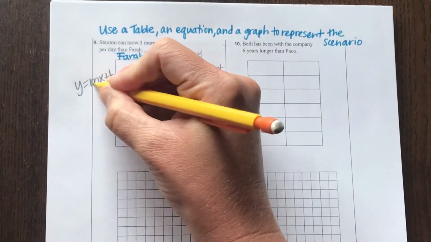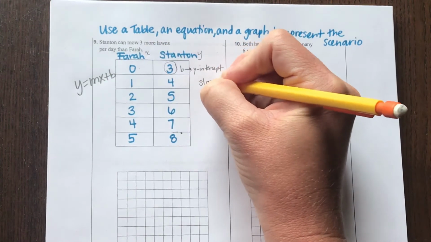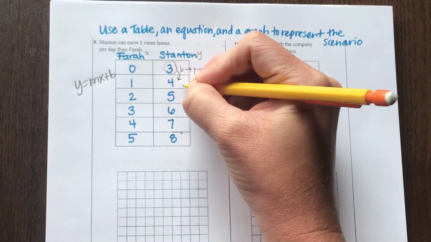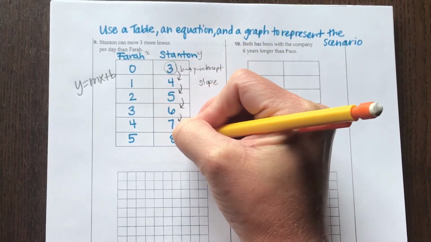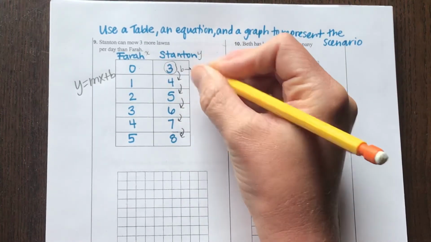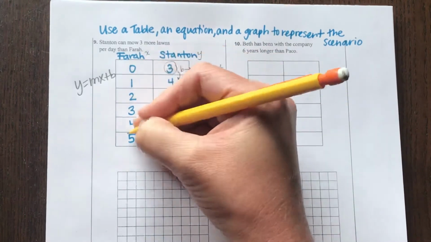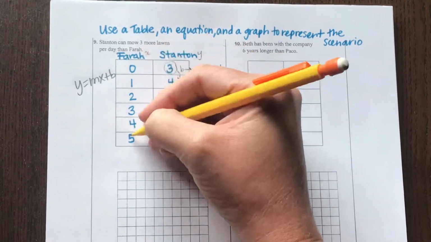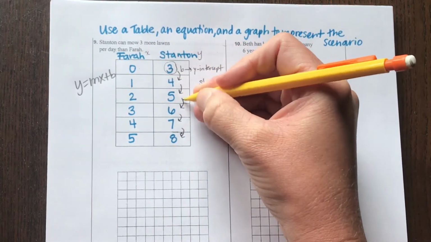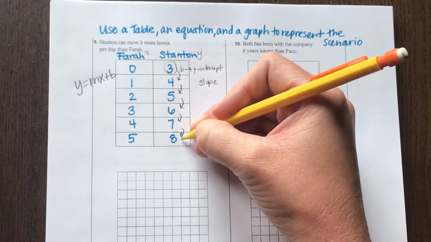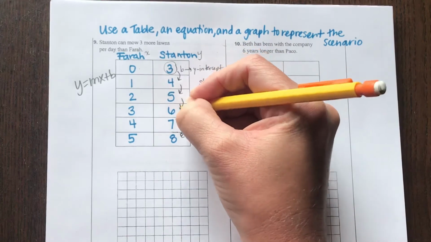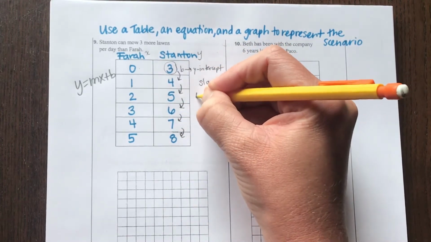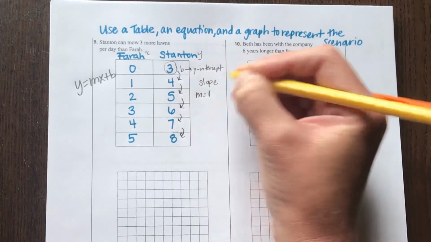Now my m, my slope, is how much my table is going up. It's my rate of change. And my rate of change is how y's are going up compared to x's. So since these are going by 1, all I need to do is look at how my change here is happening. So this went up by 1, this went up by 1, this went up by 1, up by 1. So my slope, my m, is equal to 1.